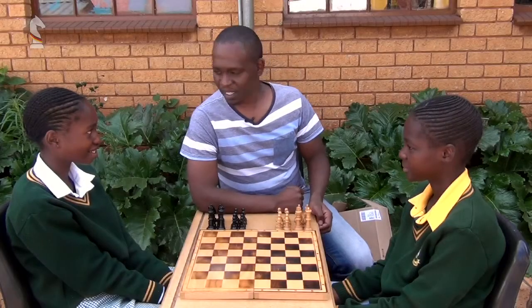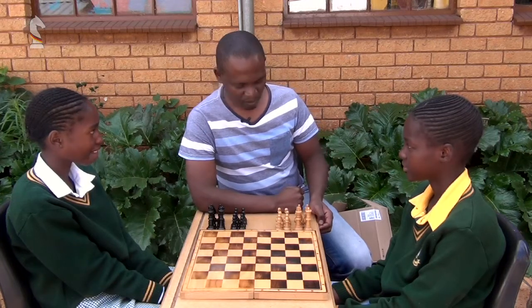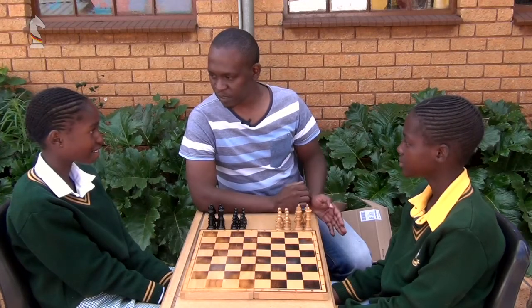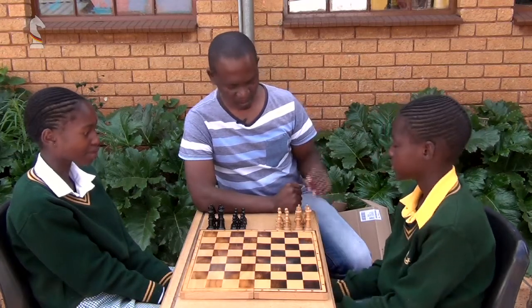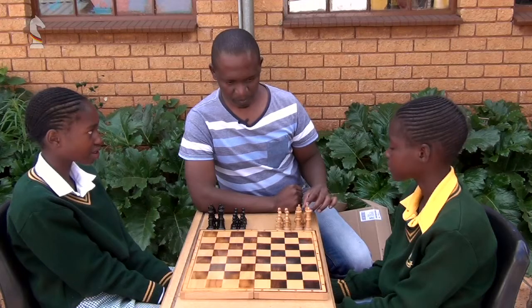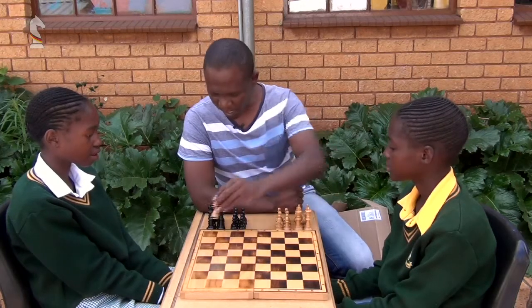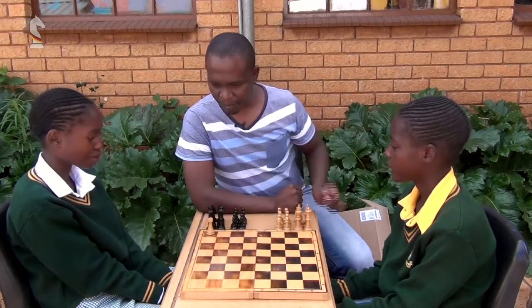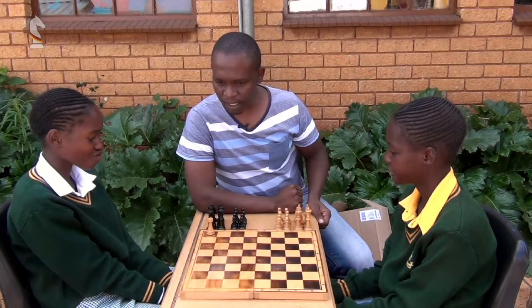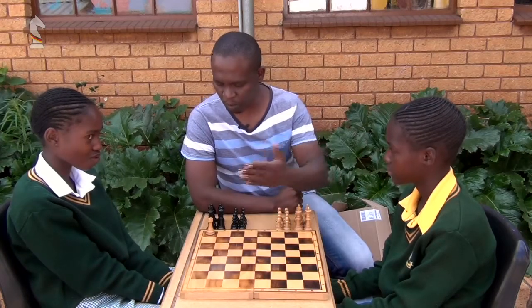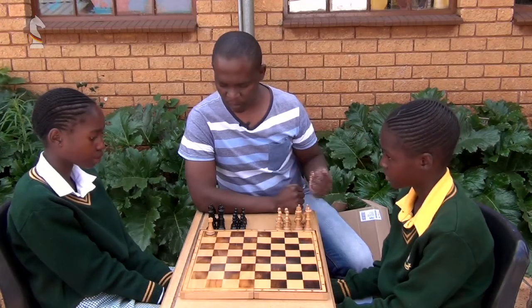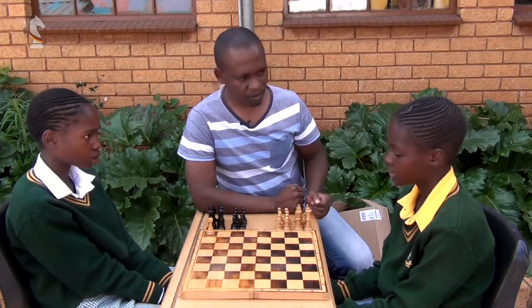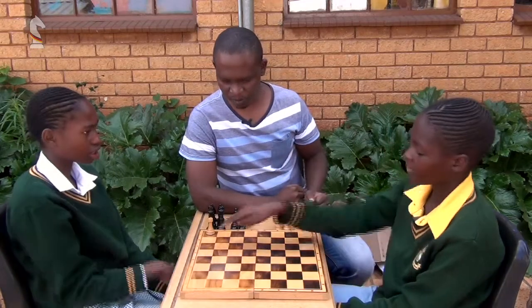Okay, so don't change how the rook moves, okay? Visual and memory. For example, if you have the rook on A1, tell me how does the rook move?